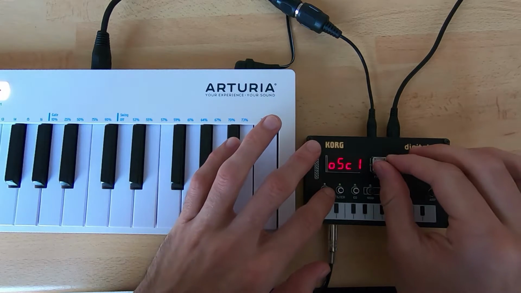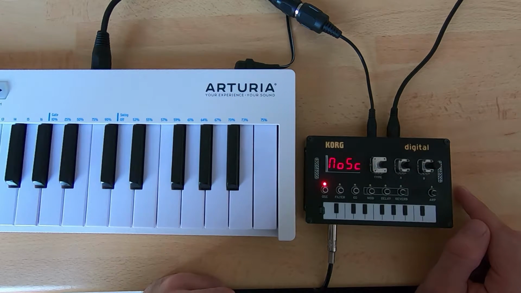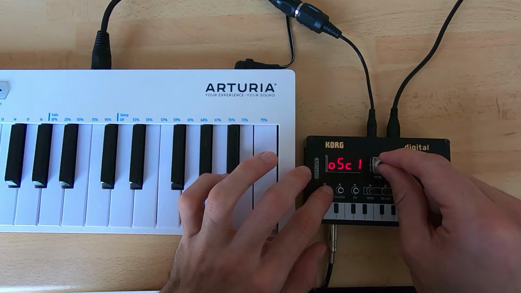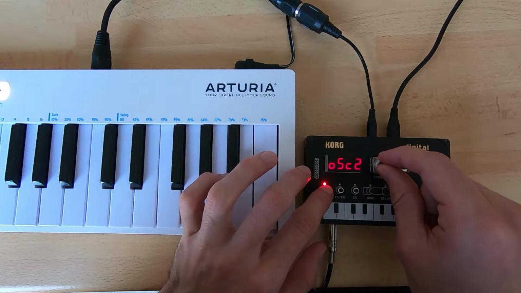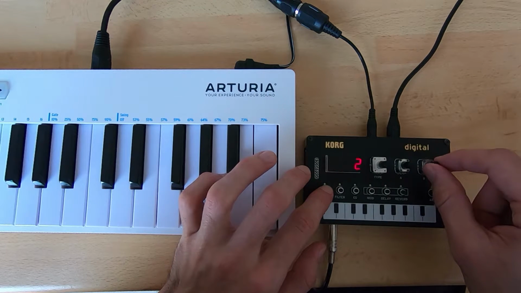Anyway, so this is my oscillator, the MUSC. What a horrible name, you will say. I agree, that's a horrible name. But anyway, you can set the type of each oscillator. So let's just have sine waves.